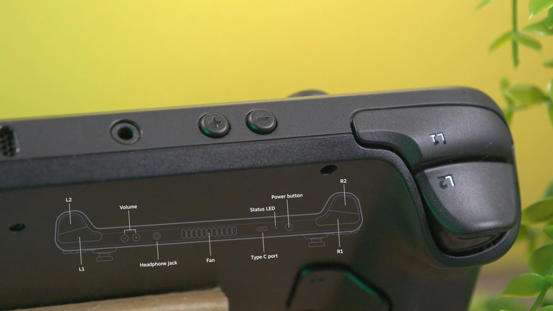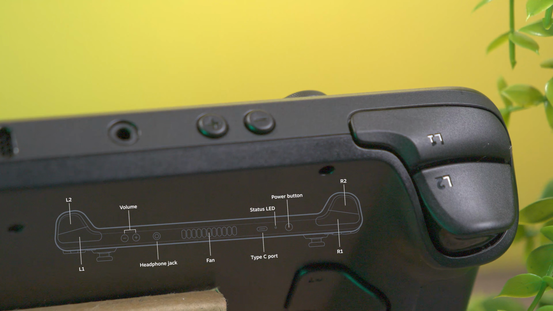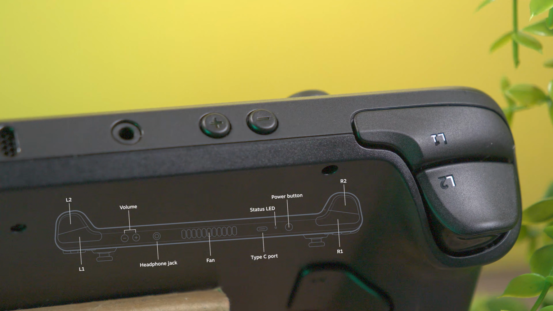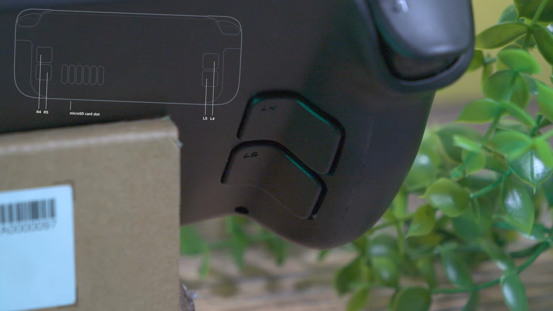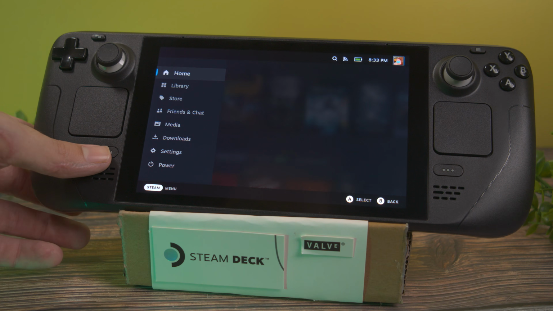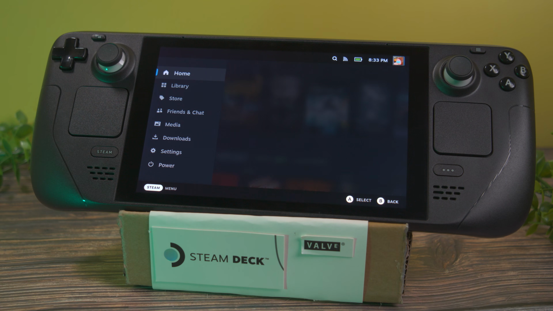Then on the top, we have the regular trigger buttons, along with volume buttons up and down, headphone jack, fan, Type-C port, status LED, and a power button. This leaves us with the buttons on the back, which are R4, R5, L4, and L5. So let's start with the interesting buttons, the Steam button, which contains home, library, store, friends and chat, media, downloads, settings, and power.